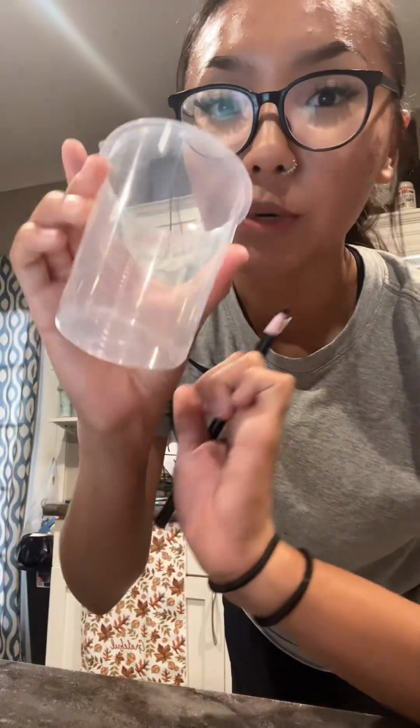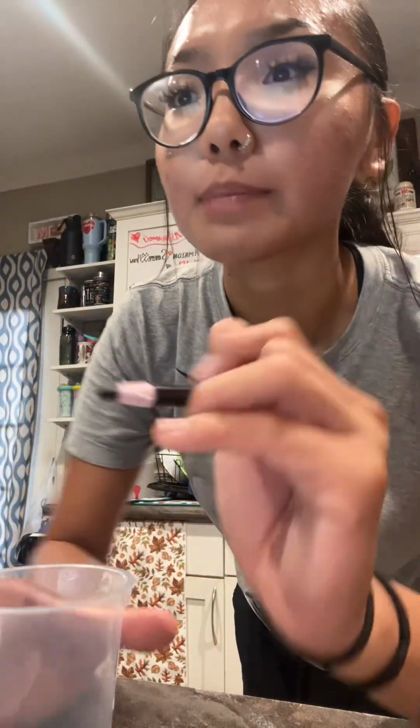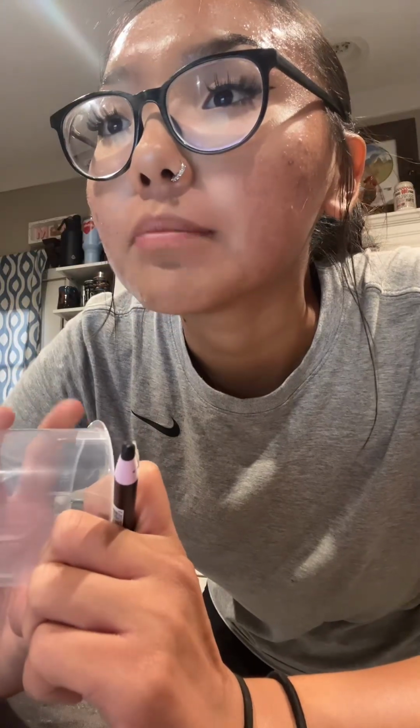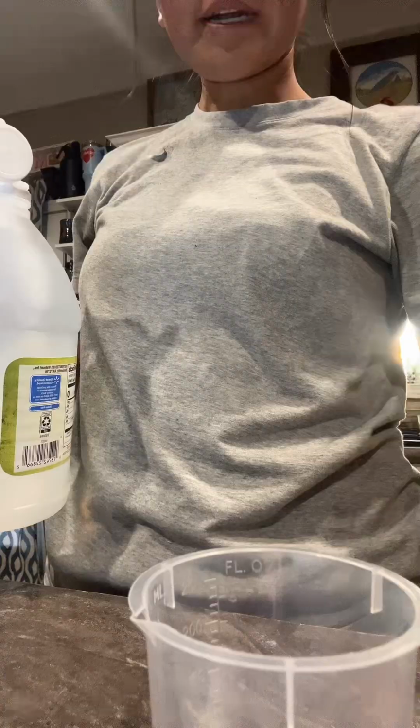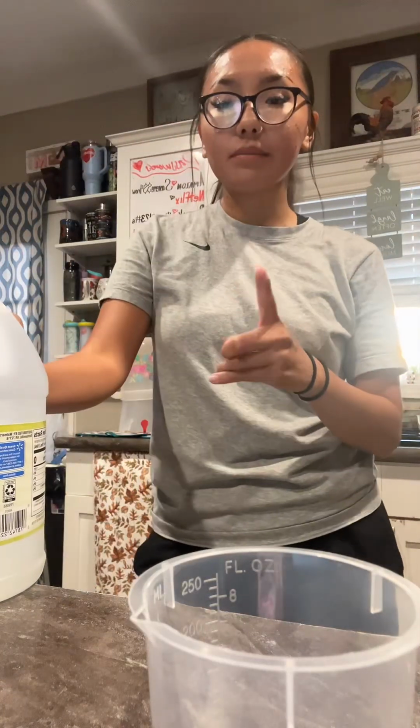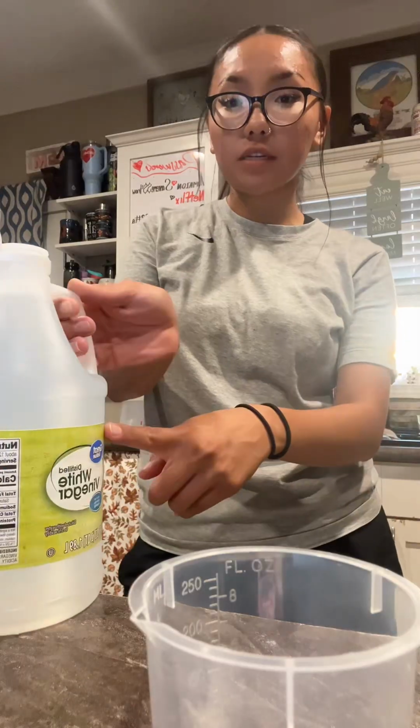Starting off, we're going to label all 3 of our beakers with the wax pencil, and we will label vinegar, syrup, and water. We got those labeled. Okay. Now we're going to measure out 200 milliliters of white vinegar into the beaker.